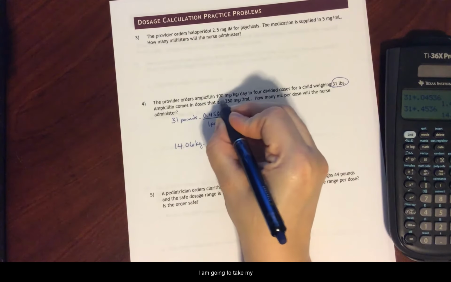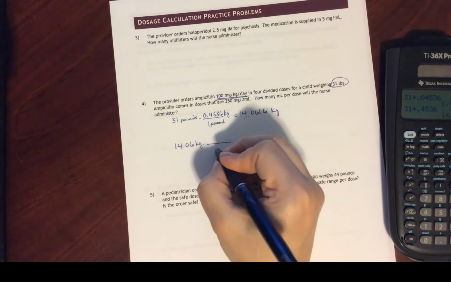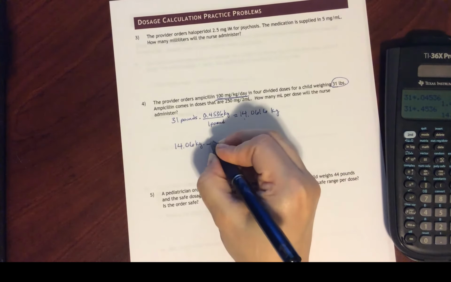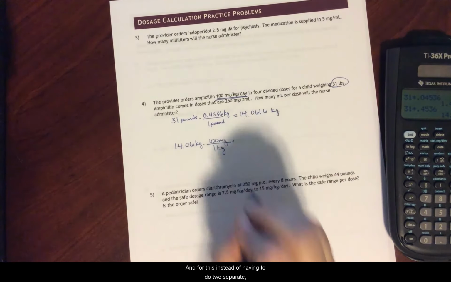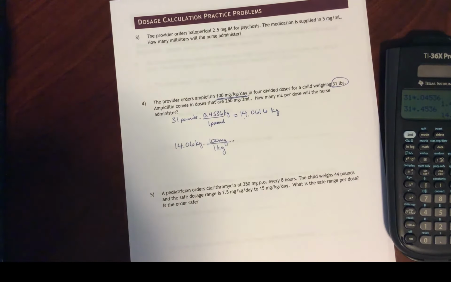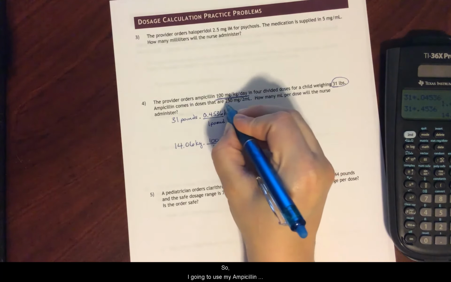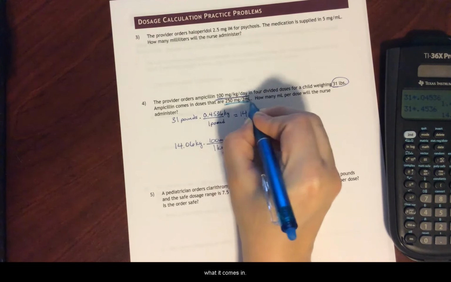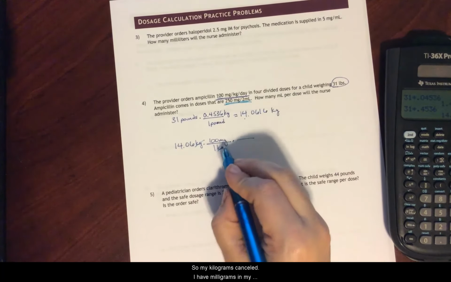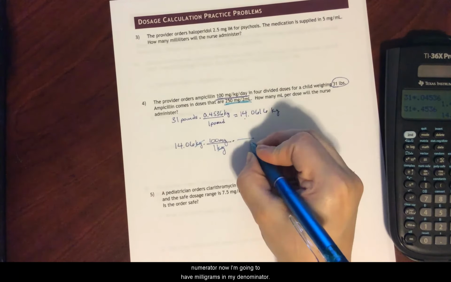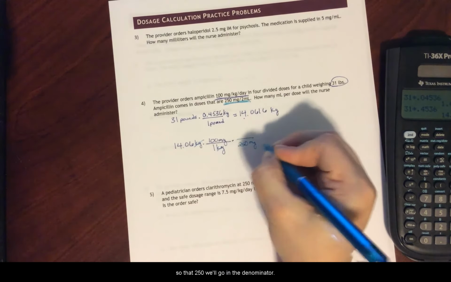I'm going to take my dosage fact here, 1 kilogram in the denominator, 100 milligrams in my numerator. And for this, instead of having to do 2 separate, I'm going to actually go ahead and do the next one with this. Okay, so I'm going to use my ampicillin and what it comes in. Okay, so my kilograms canceled here. I have milligrams in my numerator now. I'm going to have milligrams in my denominator. So that 250 will go in the denominator.